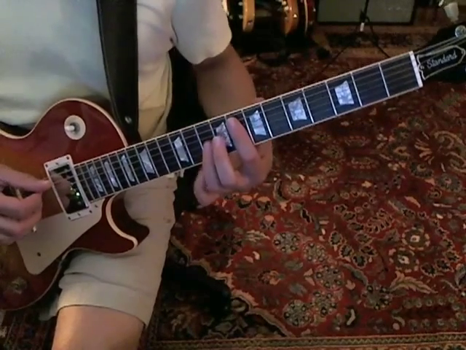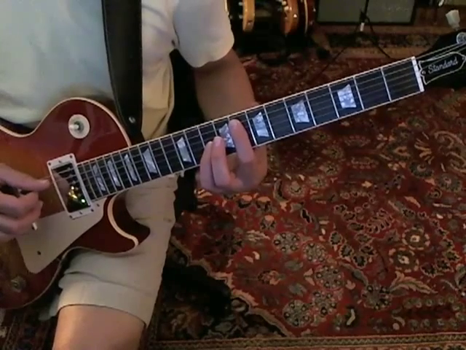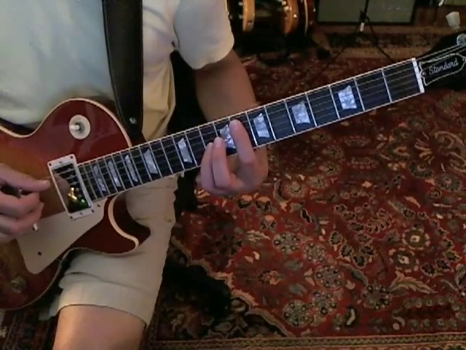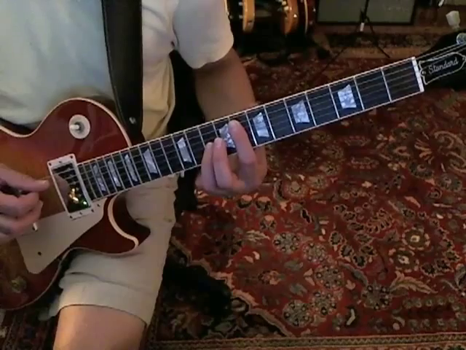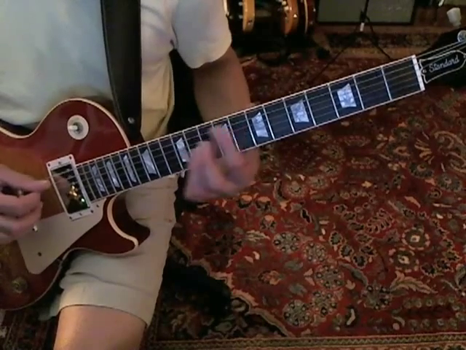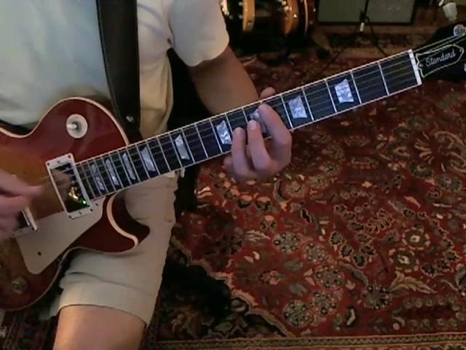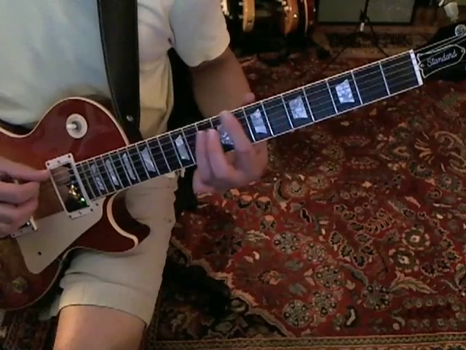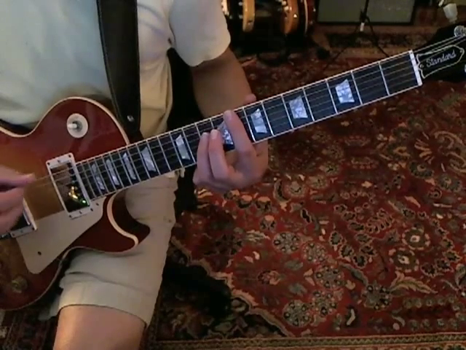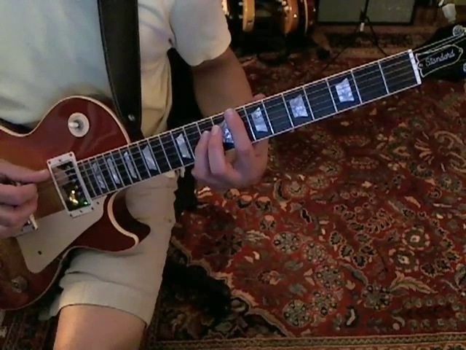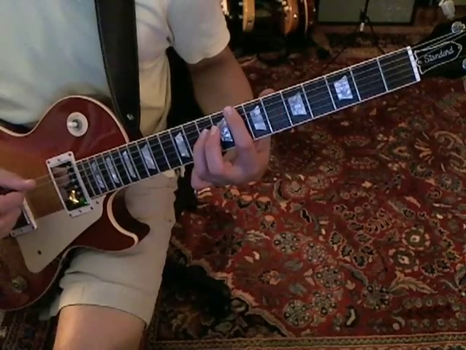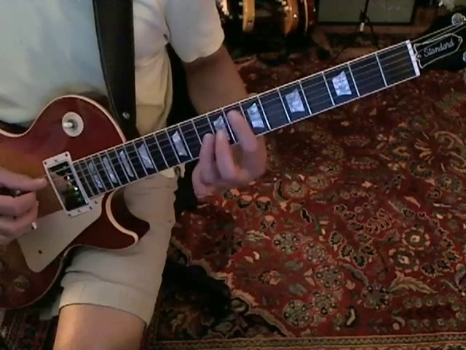And then you come back to this basic pattern over here on the A string 8th fret and G string 10th fret. Slide up and play. And then you're moving down to the E string and the D string and playing.